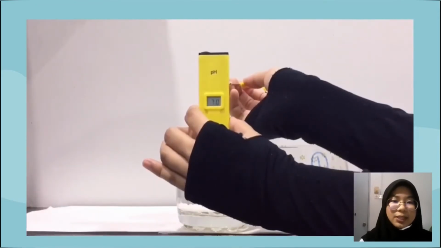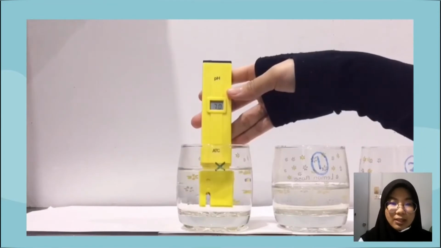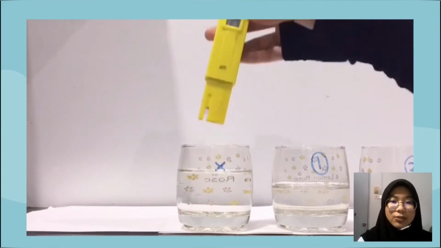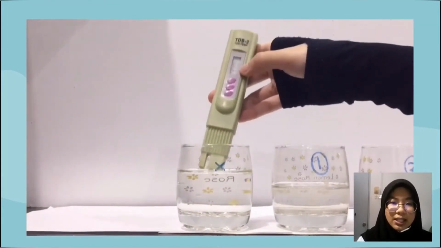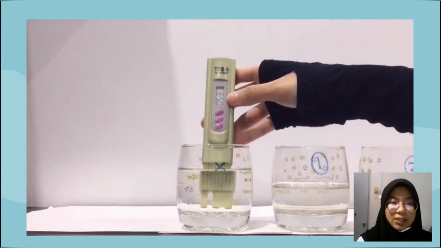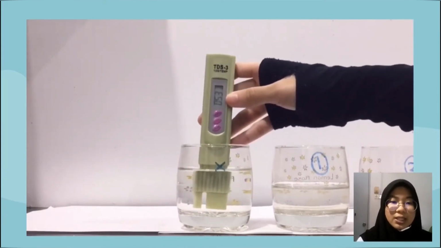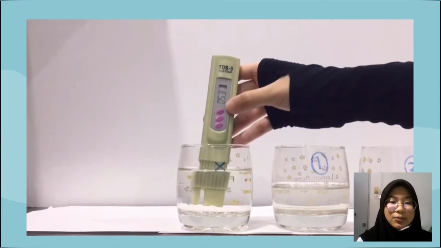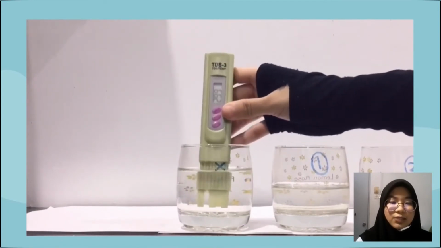Then calibrate the pH meter, record the pH value, and also the TDS in parts per million as units, and also the temperature in degrees Celsius. Record the data for every sample.